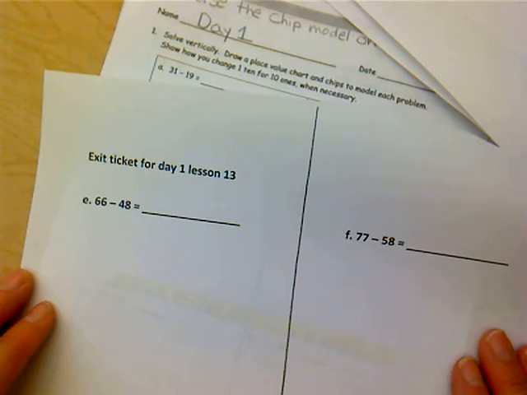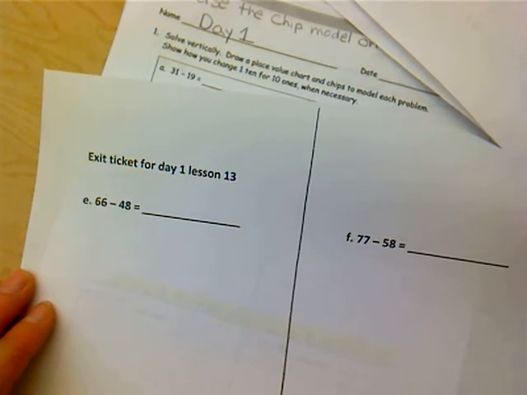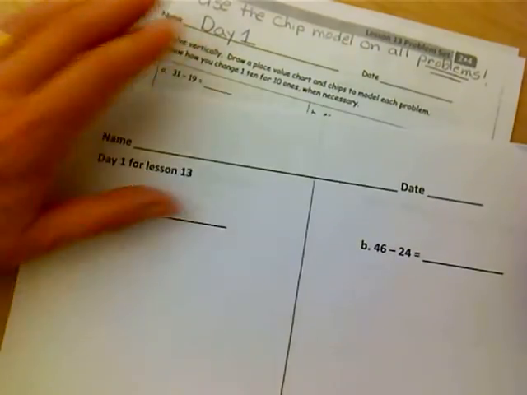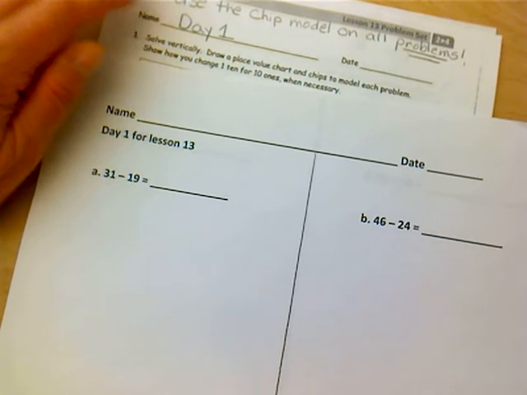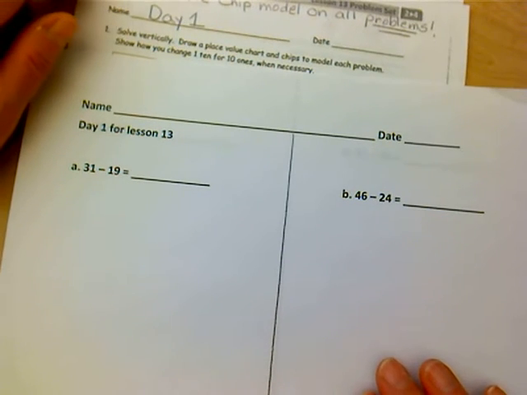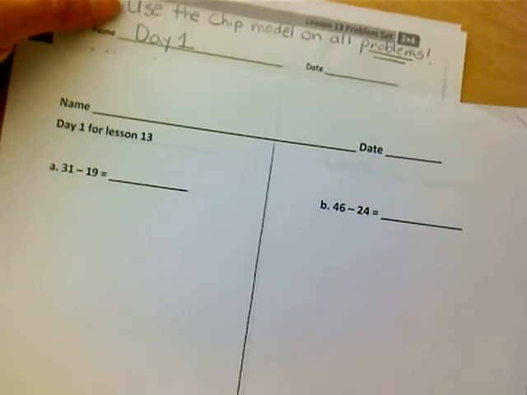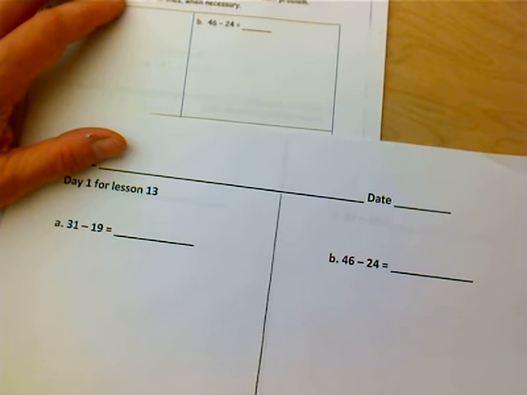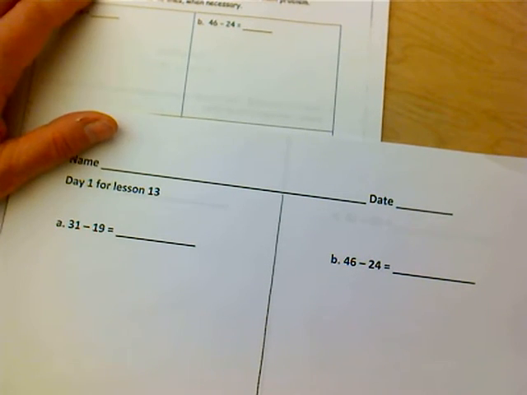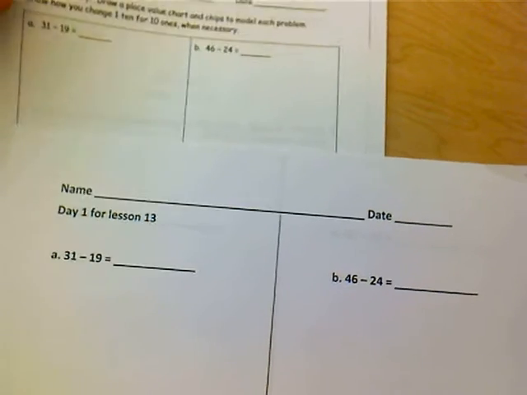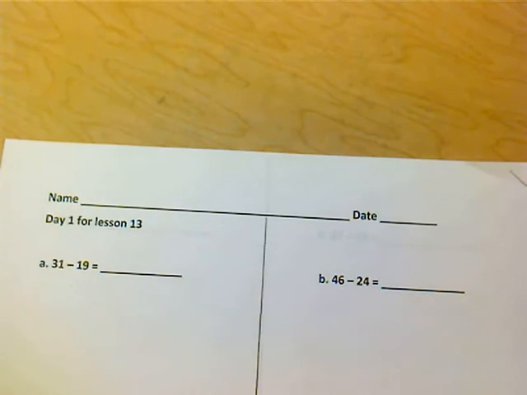So that's just what you need to know, and make sure that you send your exit ticket to your teacher today. You're going to send it to them today. So you're going to go ahead, watch the video, and then we'll go over everything for day 1, and then there will be a second video for day 2 tomorrow. All right, so go ahead and pause the video, and then we'll come back and we will talk about these problems. All righty then, pause the video.